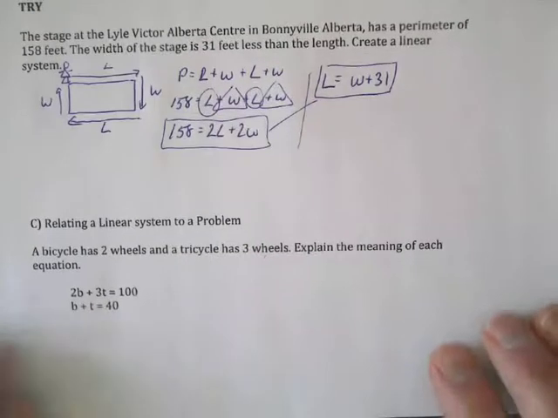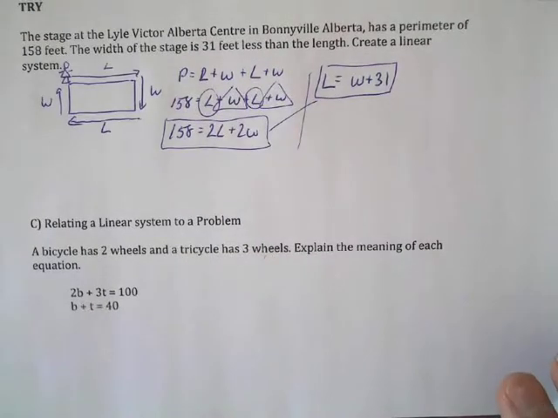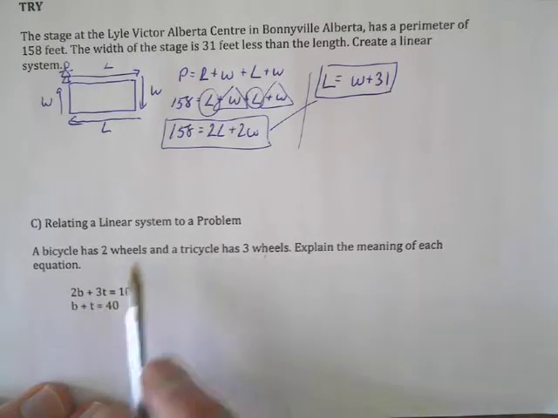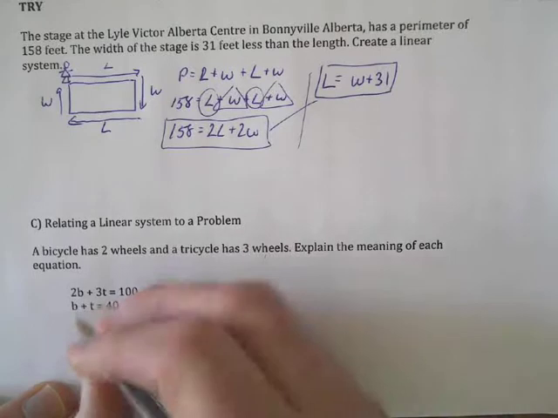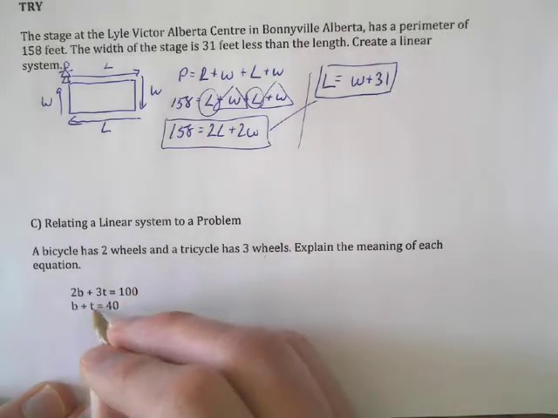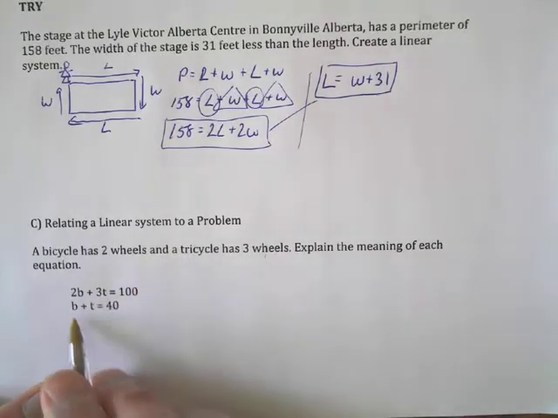Also, when you take a look at reading a linear system or relating a linear system to a problem, so a bicycle has 2 wheels and a tricycle has 3 wheels. Explain the meaning of each equation. So these two equations are related to that information up top. So B is my bicycles, T is my tricycles, so there's 40. So B plus T equals 40.